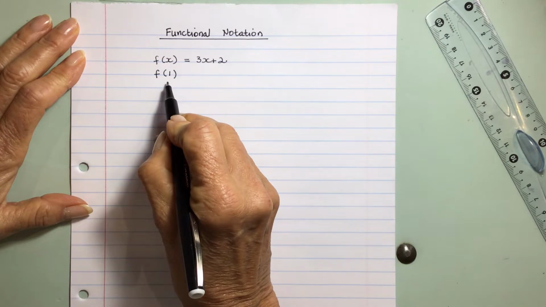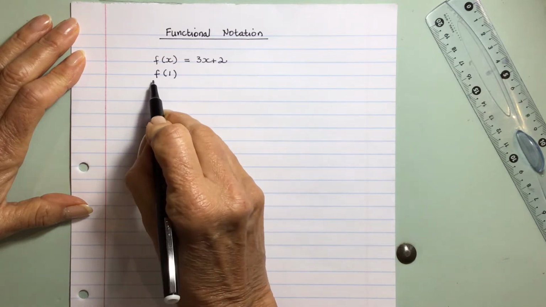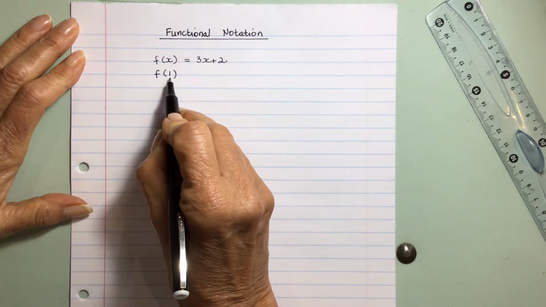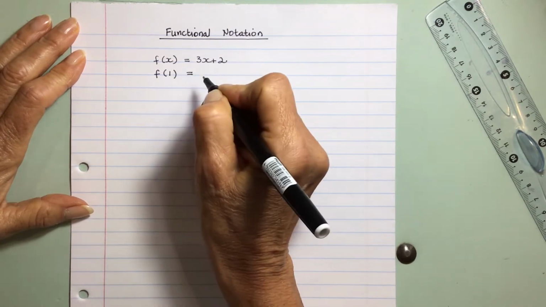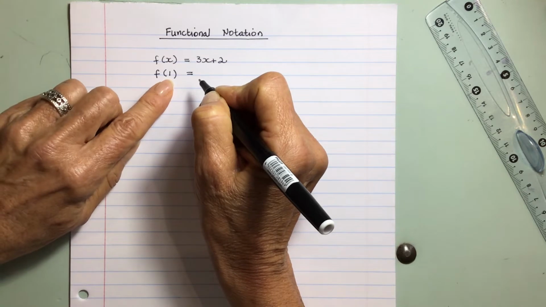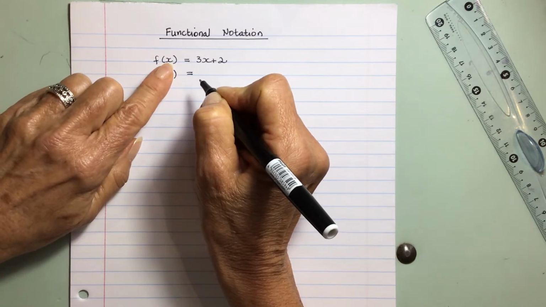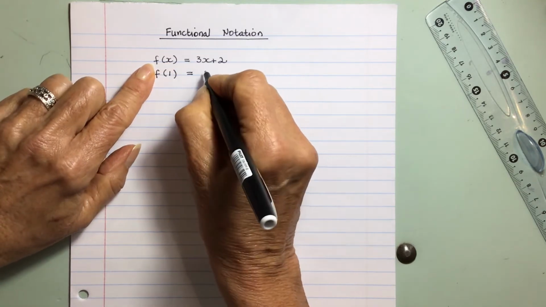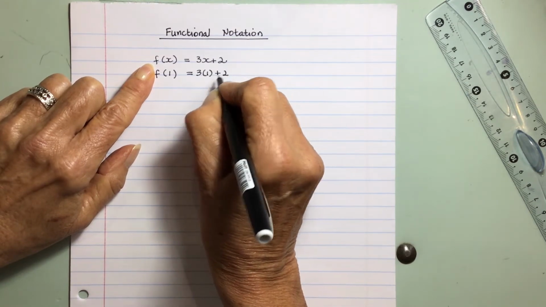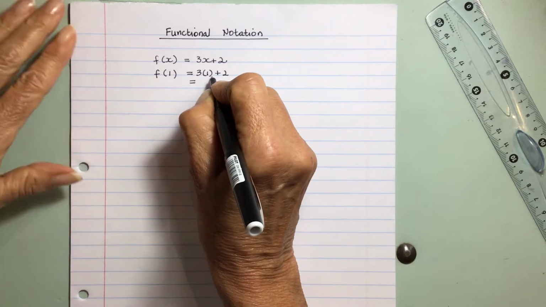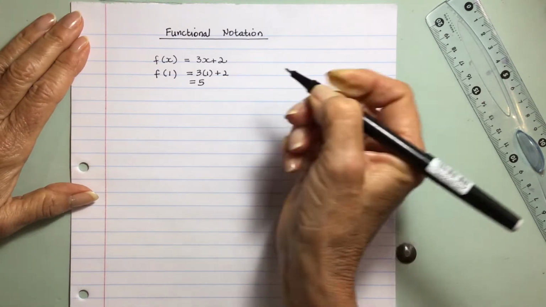So what that means is, what is the value of the function f when x is 1? And how we get it is we just substitute a 1 in place of x in the function f. So that's 3 by 1 plus 2. So 3 ones 3 plus 2, 5.